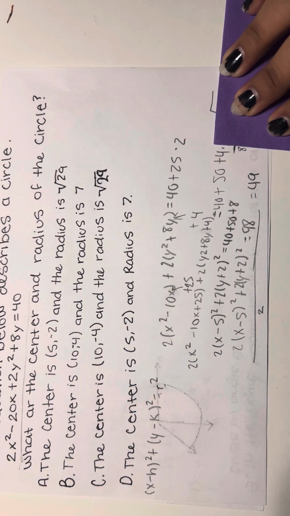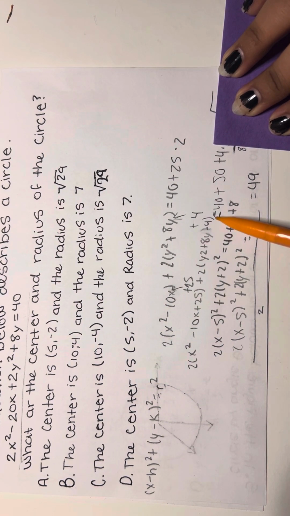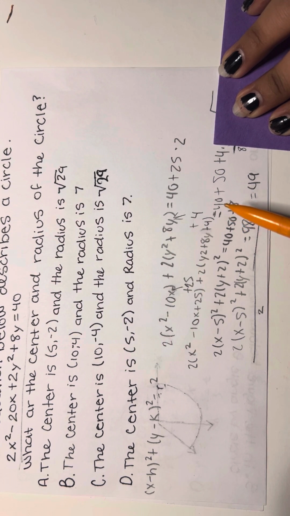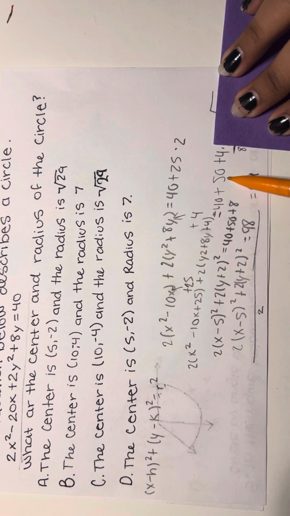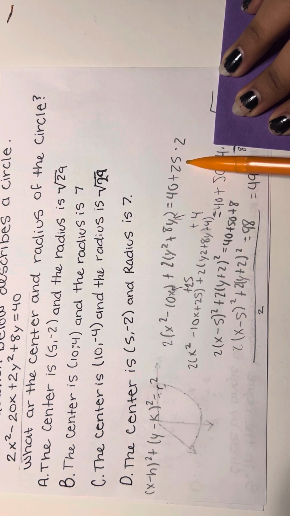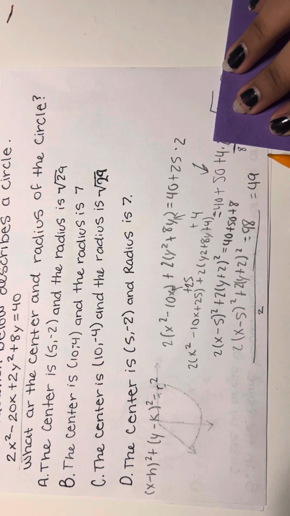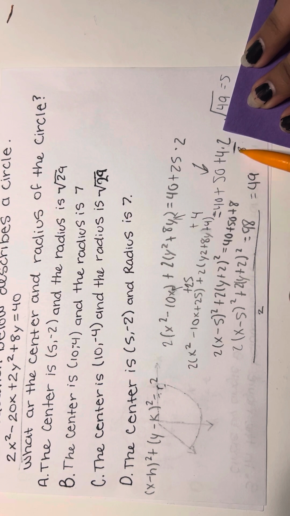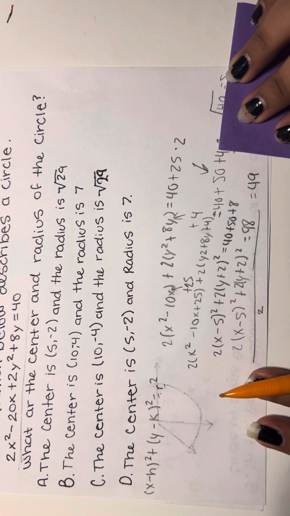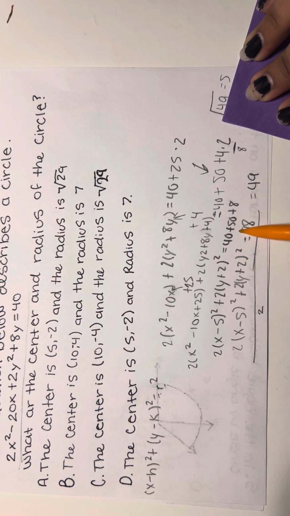And you're wondering how I got 50. To tell you how we got 50, we would multiply 25 times 2, which would give us 50. Just like we did with 8. So then we have all of this added up together.